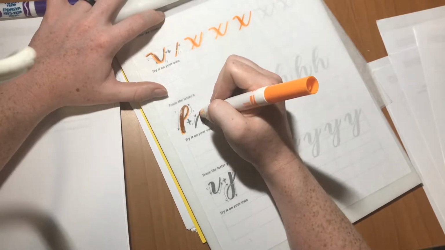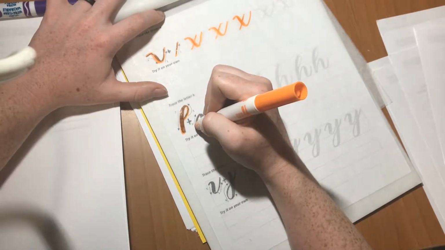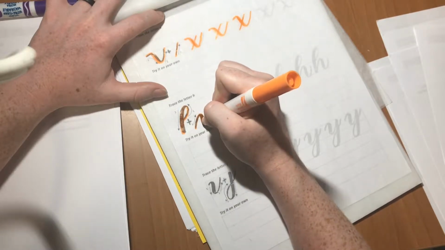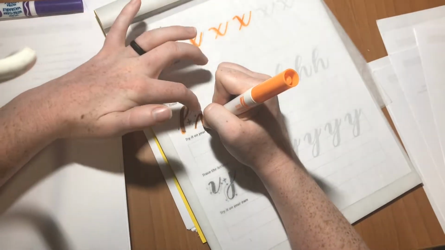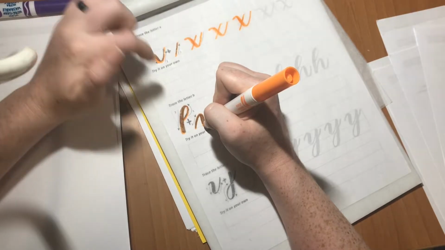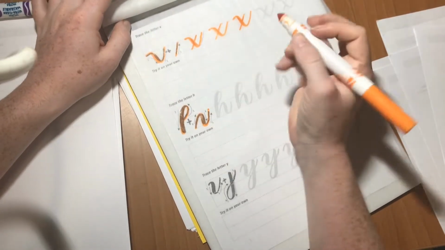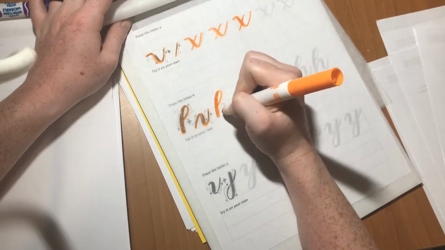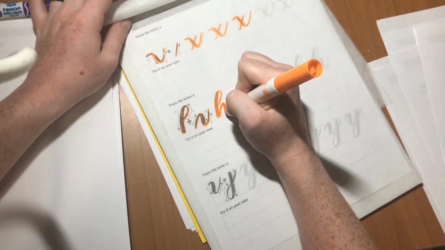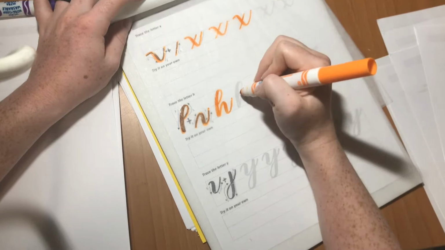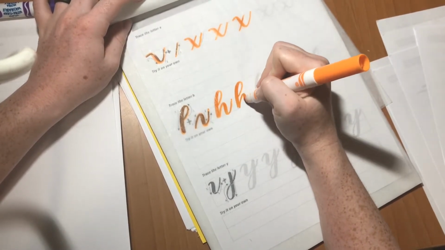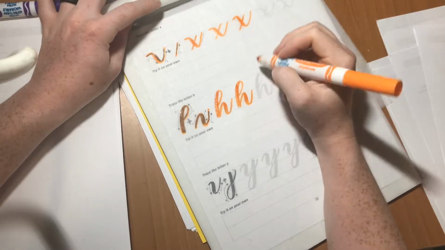And then just like with the M and N, you are going to start at the baseline with this compound curve, go up to the midline, back down to the baseline, up to the midline again. So all together it looks like this. But honestly, these letters are all just made up of the same kind of strokes. So once you get those down, it's just a matter of combining them together.